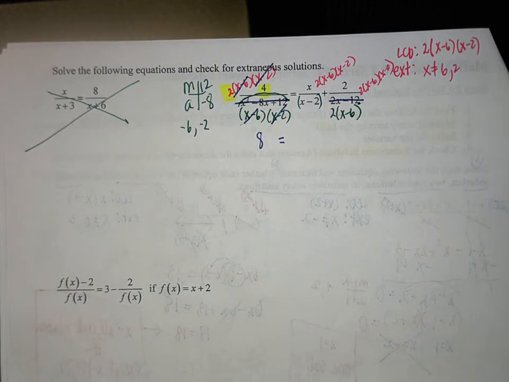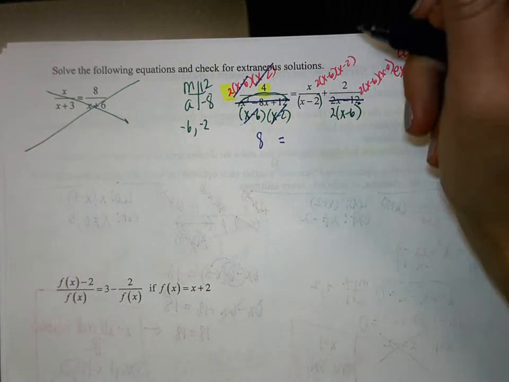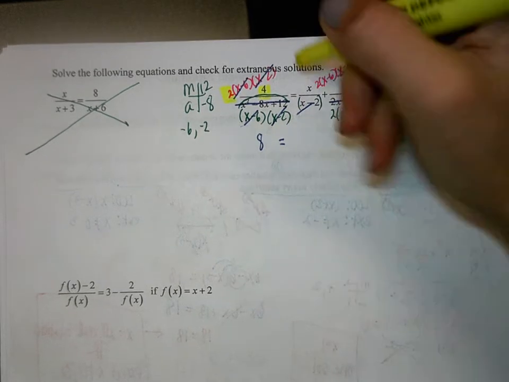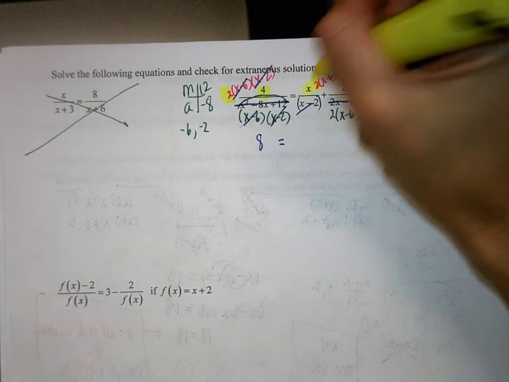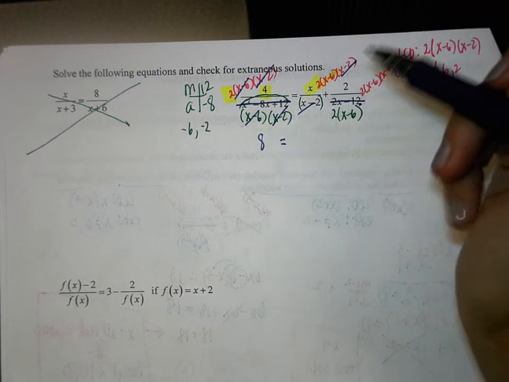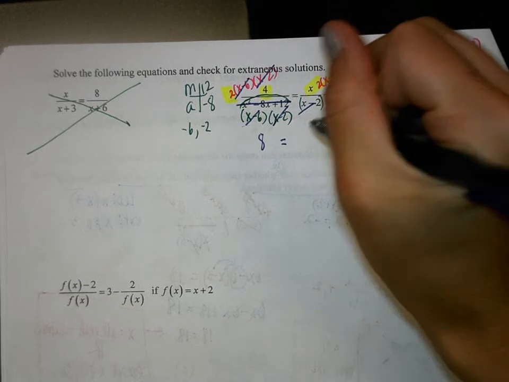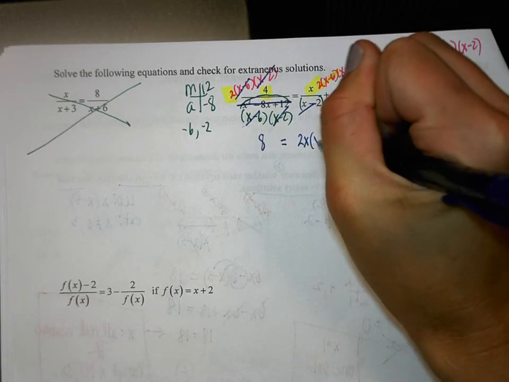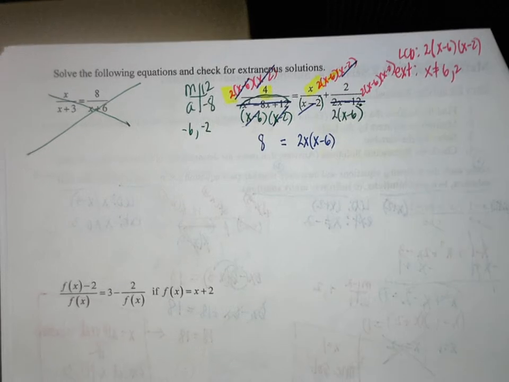On this next term, what happens? Very good. And here I'm left with an x, a 2, and an x minus 6. You can multiply all that out if you want to. I'm just going to write it right now and we'll distribute it later. So I'm going to write this as 2x times x minus 6.